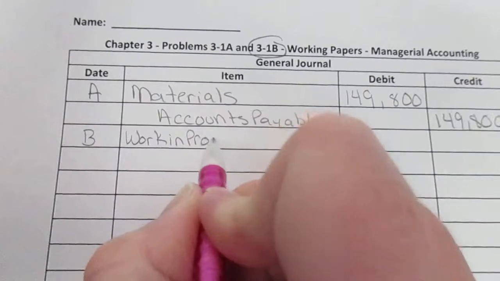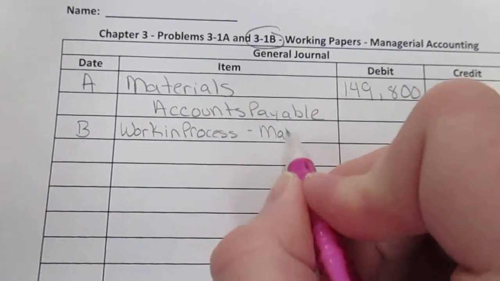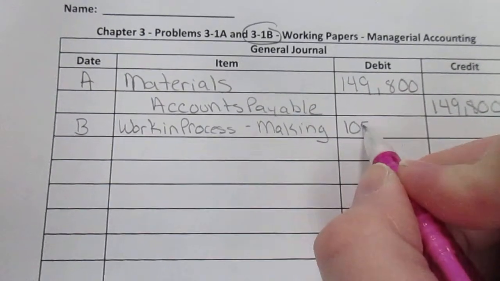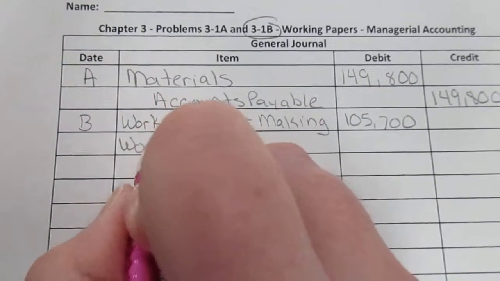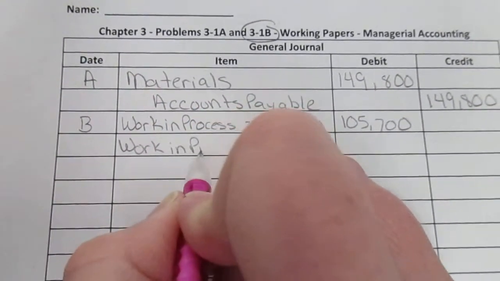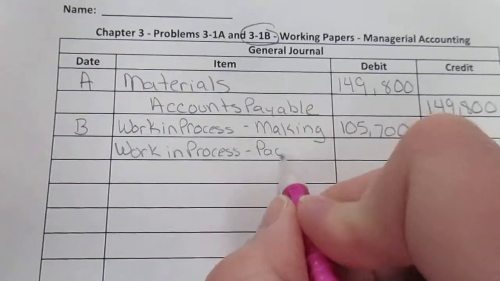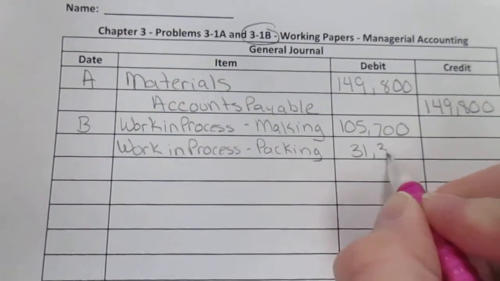So work in process in the making department was $105,700. Work in process for the packing department was $31,300.